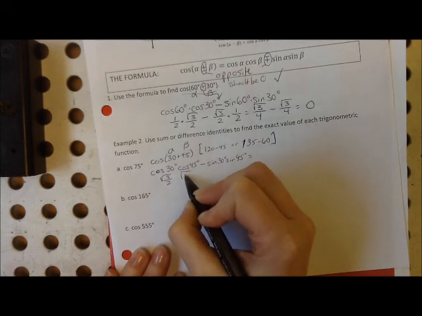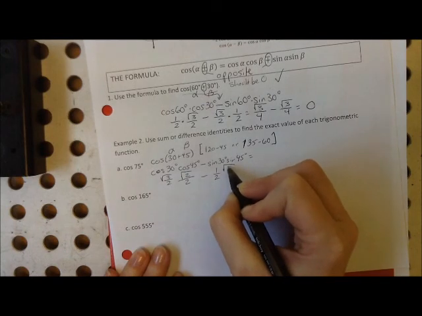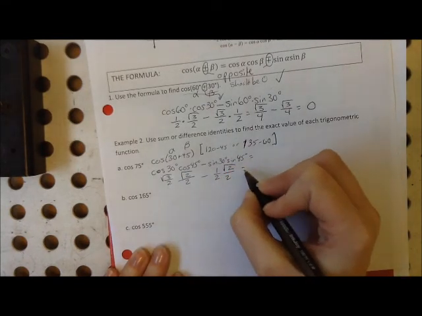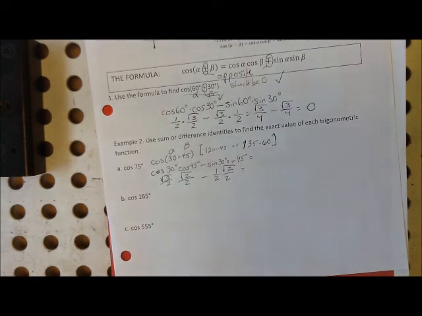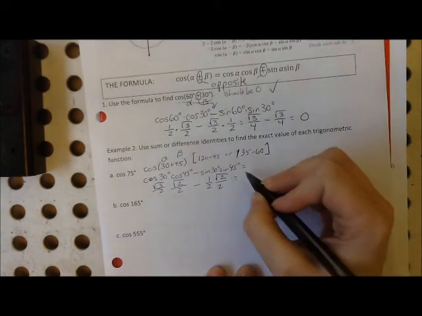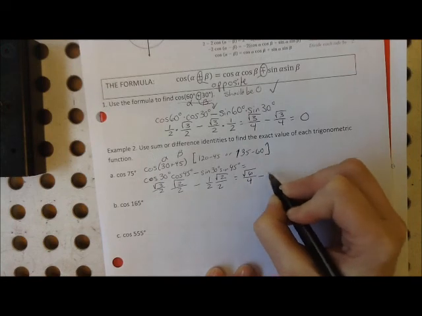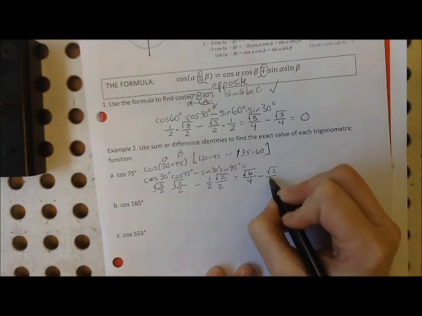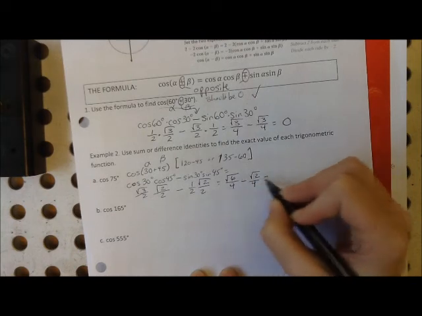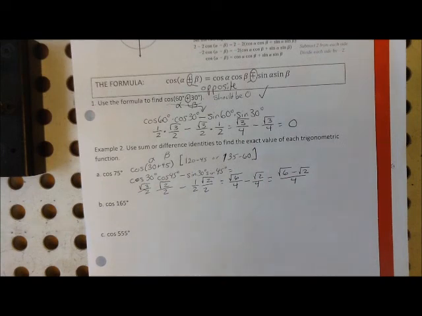Cosine of 45 is square root of 2 over 2. Sine of 30 is 1/2. Sine of 45 is square root 2 over 2. Now, you cannot add different radicals, but you can multiply and divide them. So square root of 3 times square root of 2 is square root of 6, and 2 times 2 is 4. 1 times the square root of 2 is the square root of 2, and 2 times 2 is 4. They have the same denominator, so I'm going to rewrite this as square root of 6 minus square root of 2 over 4. That's the answer.